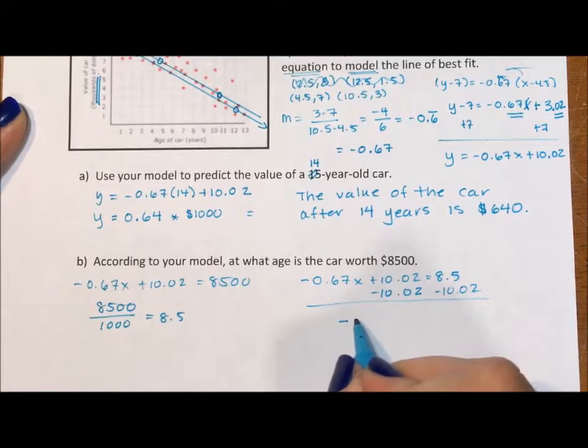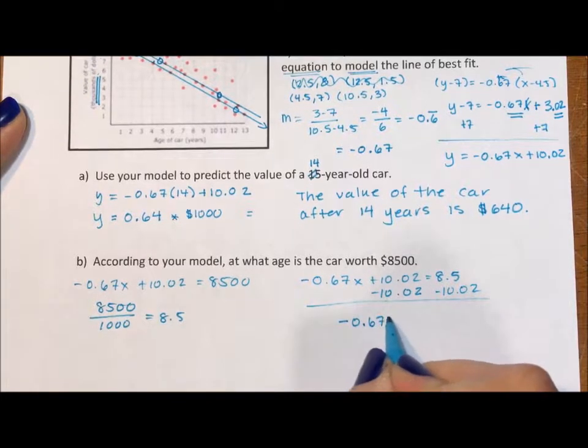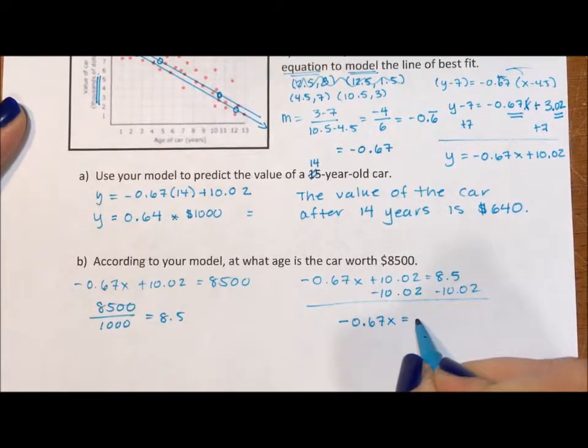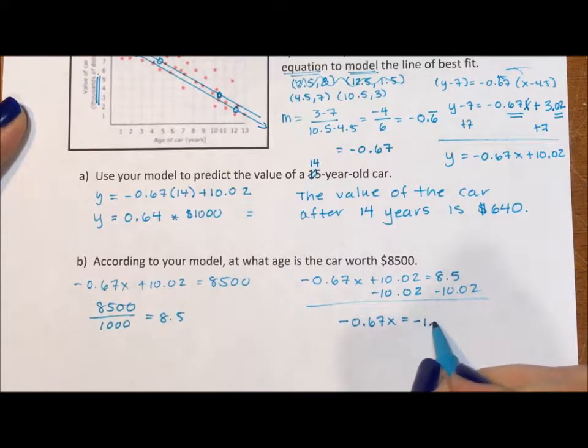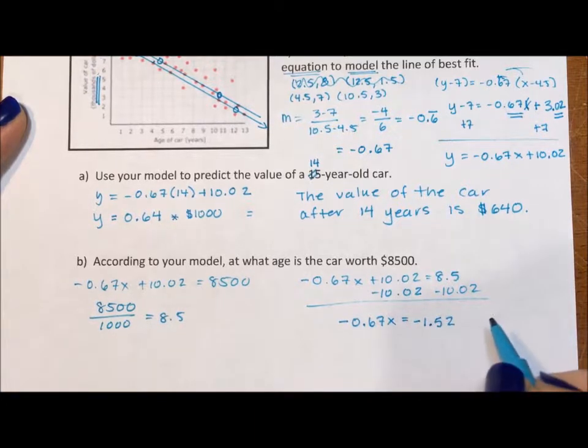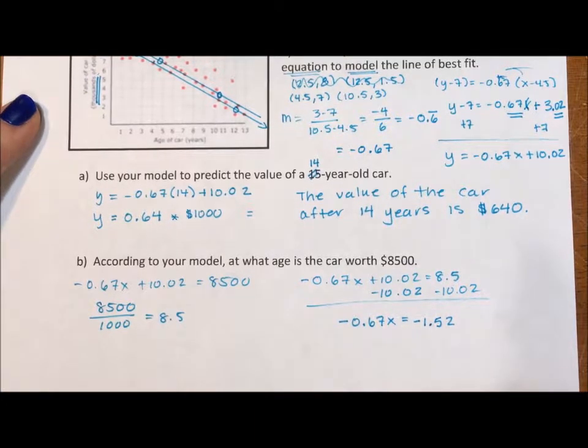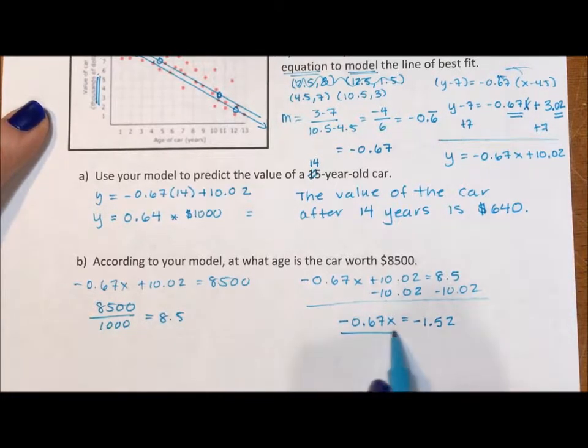I have negative 0.67x is equal to negative 1.52. And then I'm going to divide by the negative 0.67.